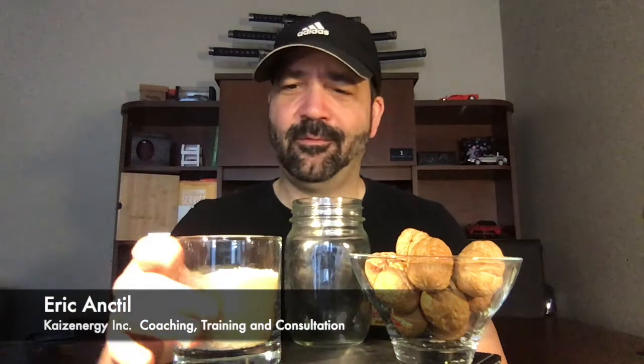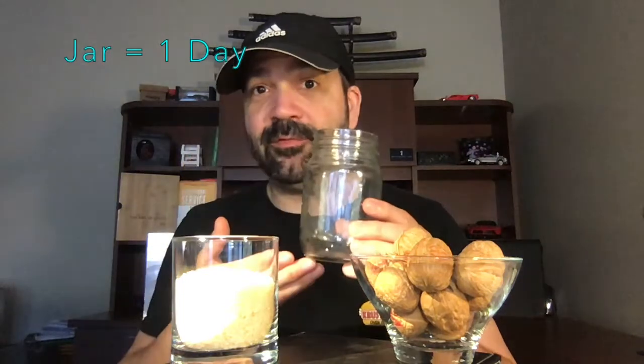You may be wondering, why do I have rice and nuts in front of me? Well, it's a basic time management illustration, and let me explain it to you. This empty jar represents your day. Doesn't matter if you stay up late or get up early, you still have only 24 hours in a given day.